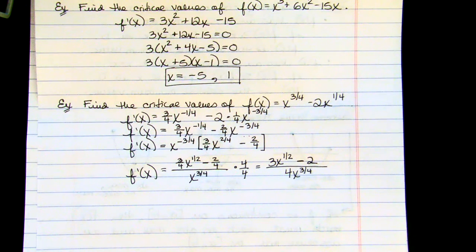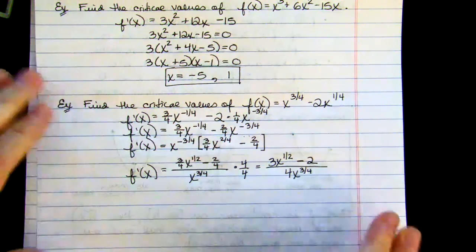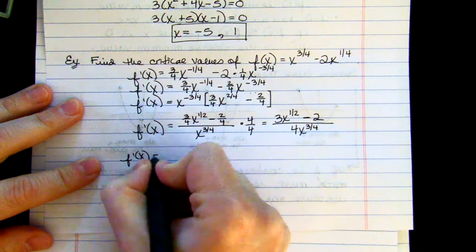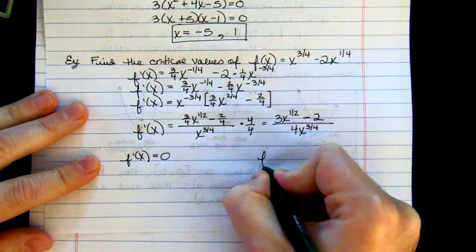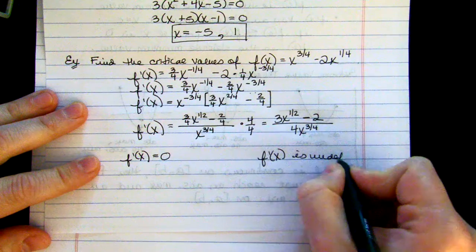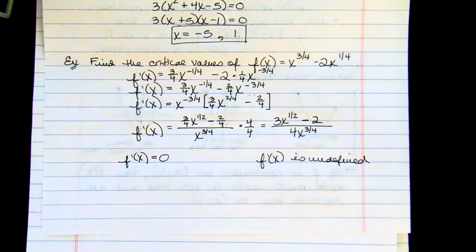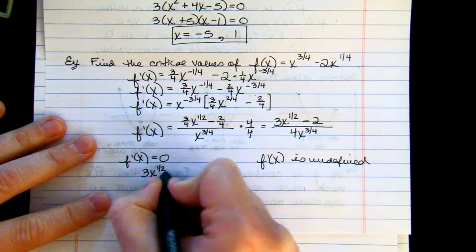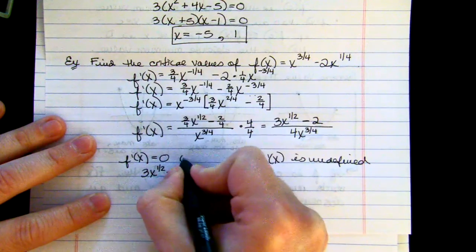But that's just half the battle. I now need to figure out when the derivative is 0 and when the derivative is undefined. I need to figure out when f prime of x equals 0 and when f prime of x is undefined. Well, for a fraction to equal 0, what part of the fraction has to equal 0? The top, the bottom, or both? For a fraction to equal 0, the top has to equal 0. So we're going to say 3x to the 1/2 minus 2 equals 0.